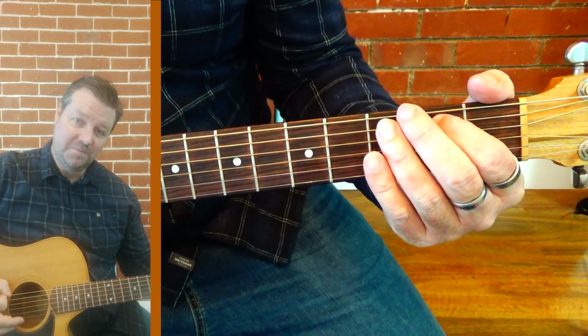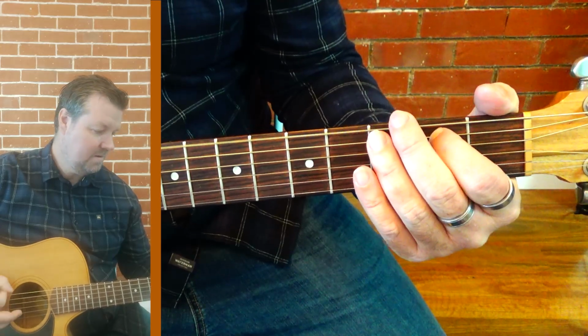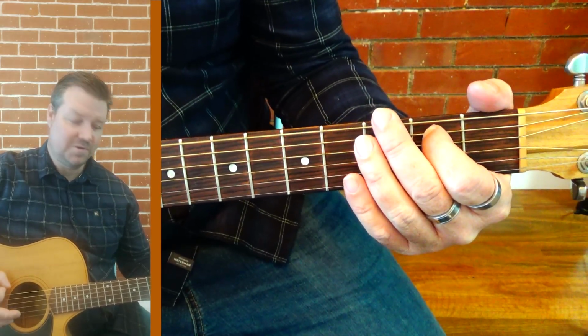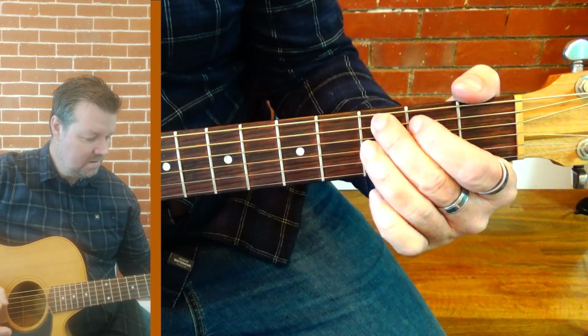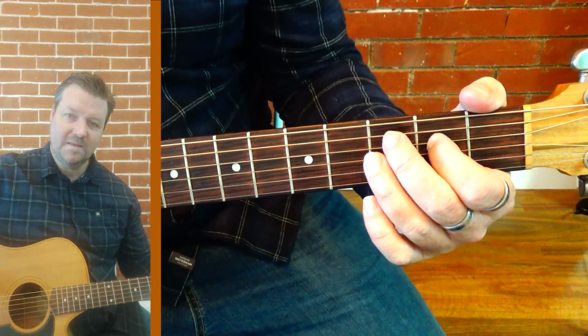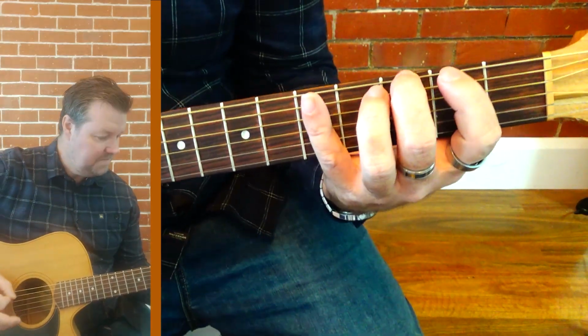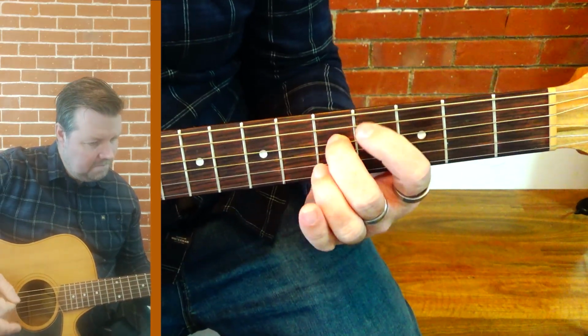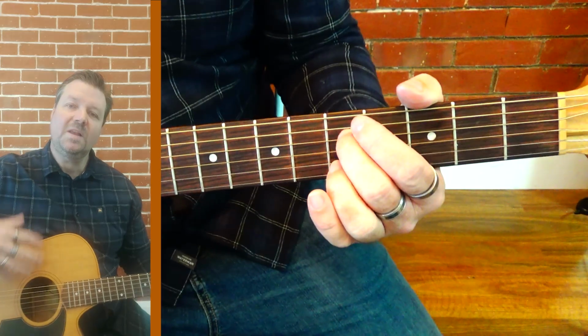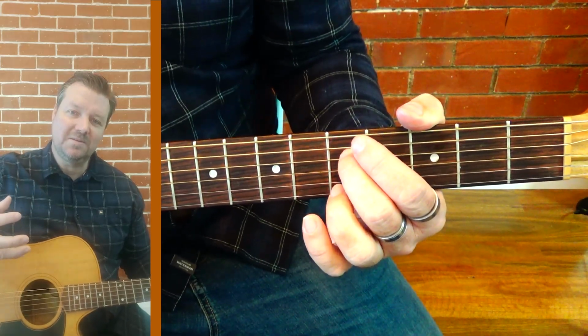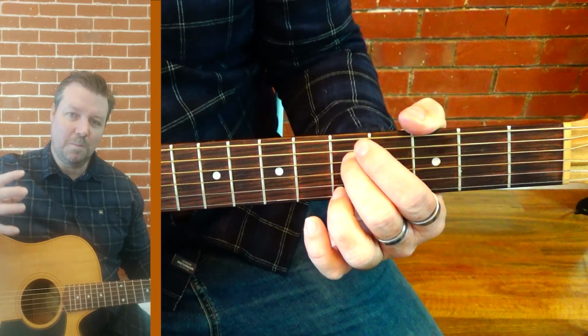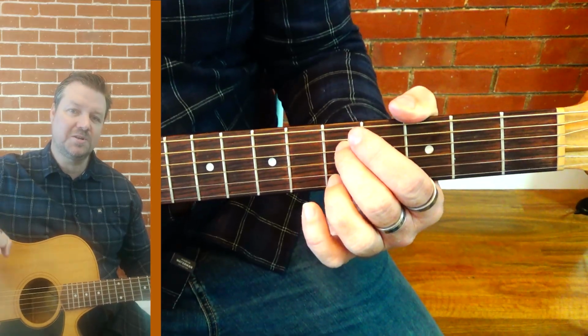Then you have your 3, use the Phrygian scale. We get to our 5th, use your dominant. And that's where you start to get these really beautiful matching chords with matching progressions.